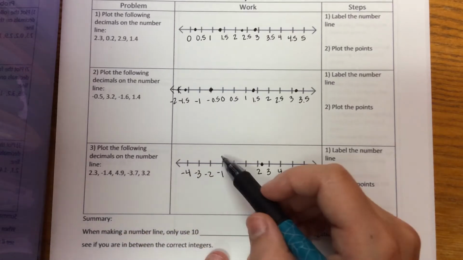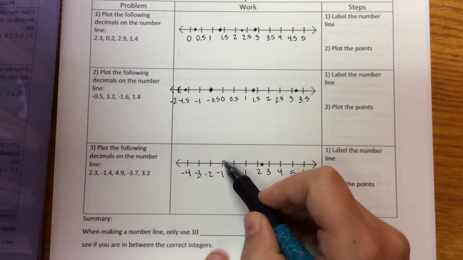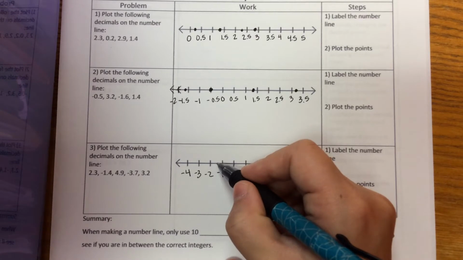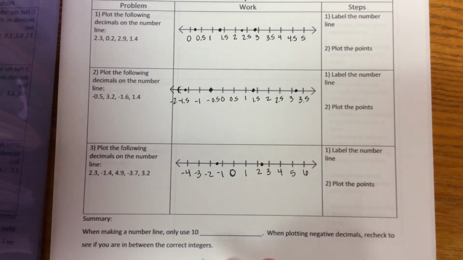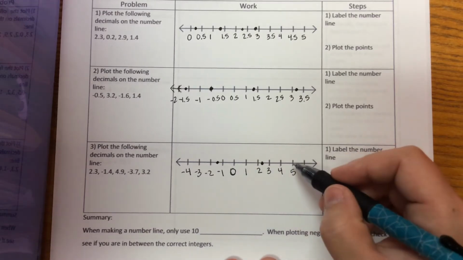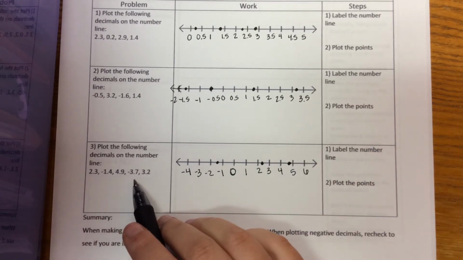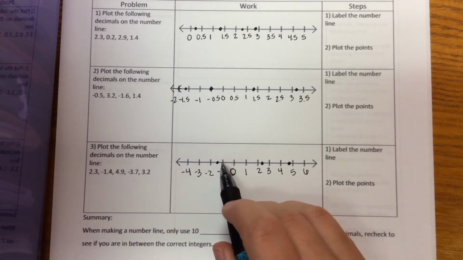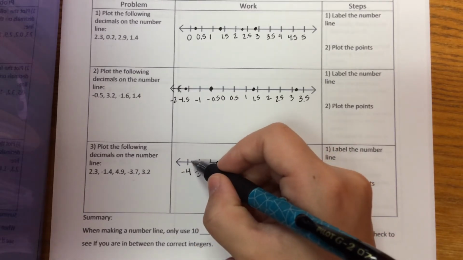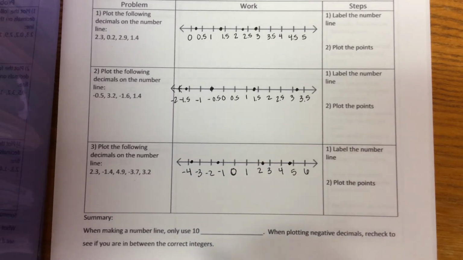Negative 1 and 4/10, so that's negative 1, and then go 4/10 more. So if I start at 0, I go towards negative 1, and then negative 1 and 4/10 would be a little bit more. Not quite halfway, but really close. Okay, 4 and 9/10, so I'm going to go 1, 2, 3, 4, and 9/10 would be really close to 5. Negative 3 and 7/10, so I'm going to go down 1, 2, 3, and then another 7/10 more. So that would be a little over halfway, in between the halfway and really close, I guess.